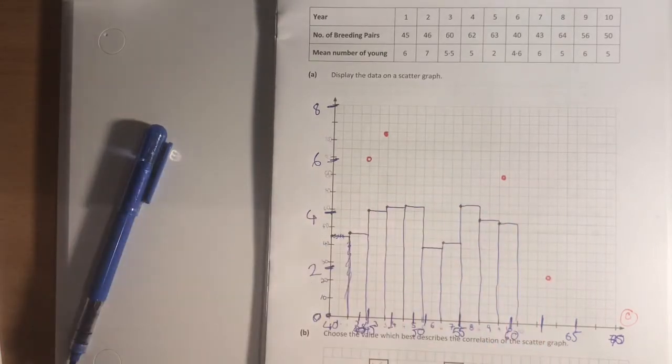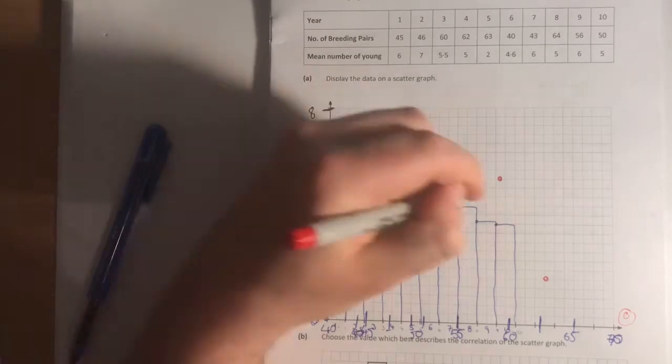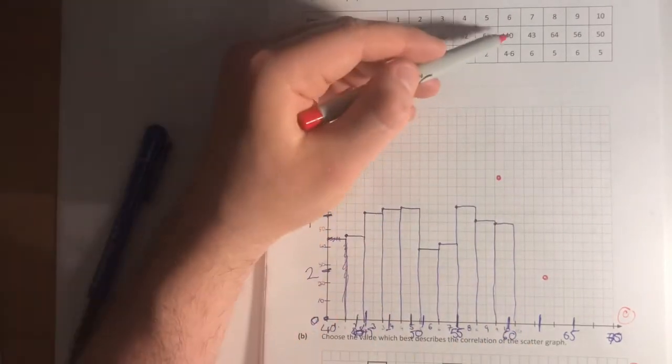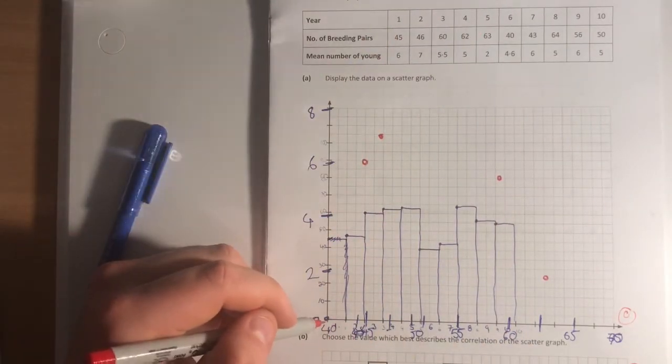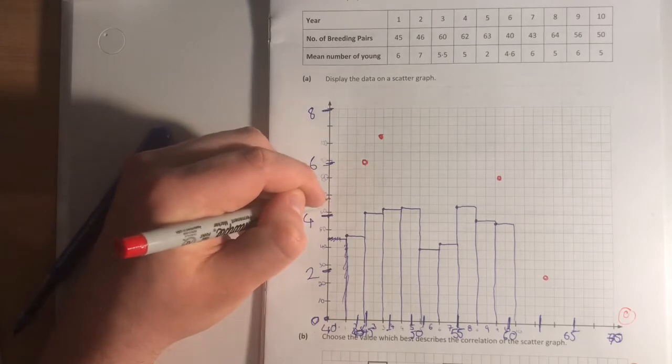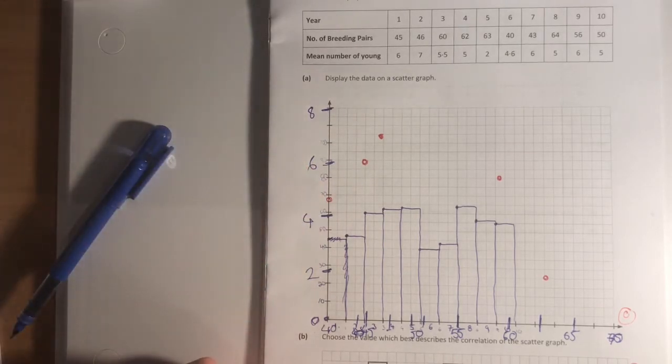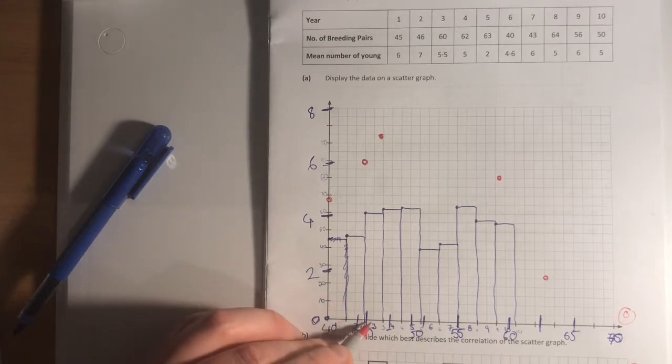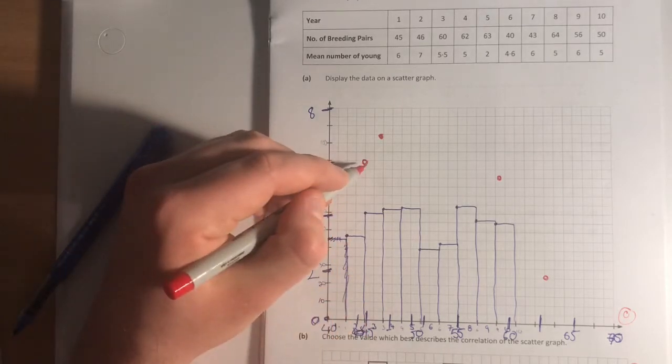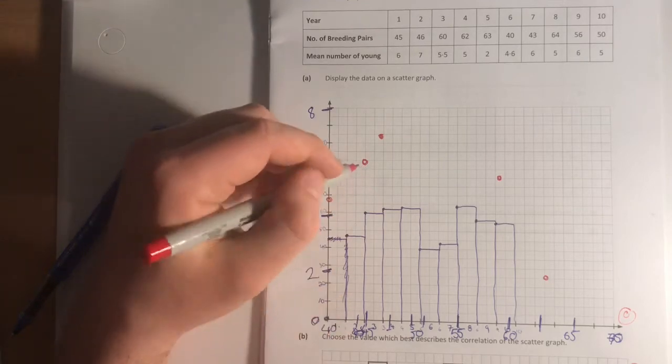So now this looks very messy, okay, but a scatter plot, guys, is just loads and loads of dots, okay? So 40 and 4.6, so 40 and 4.6 is about there somewhere. 43 and 6, 43 and 6, about there, let's say.